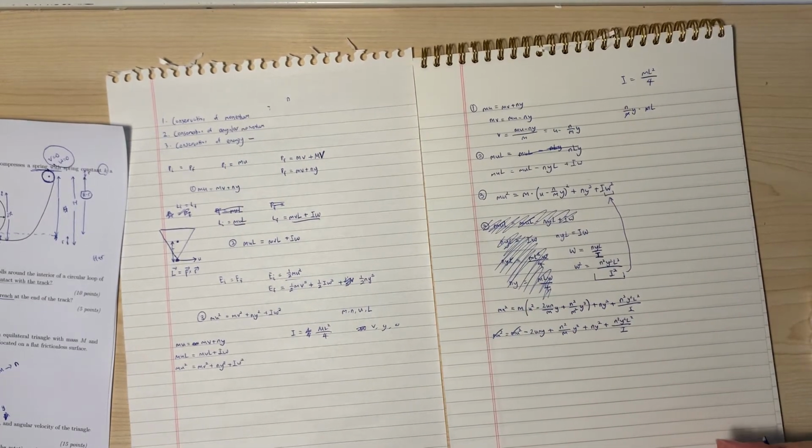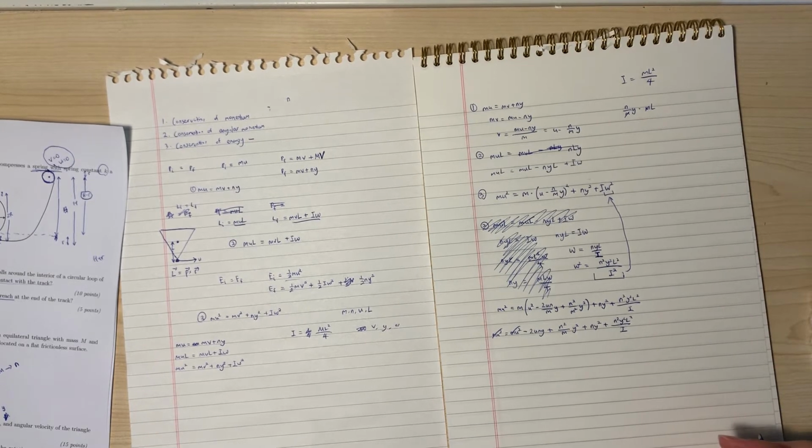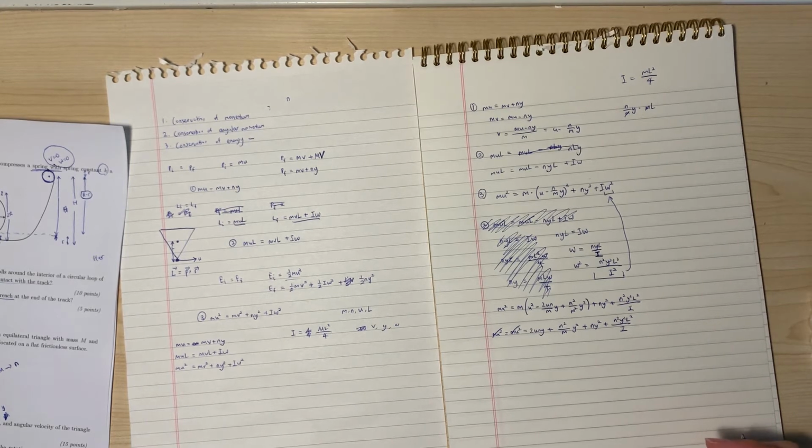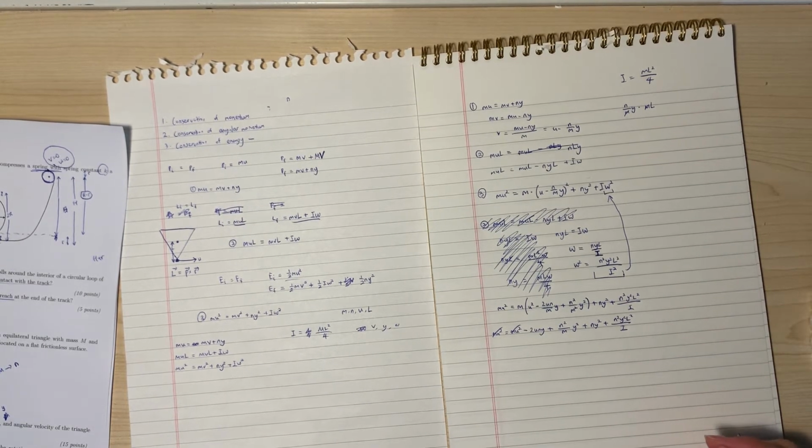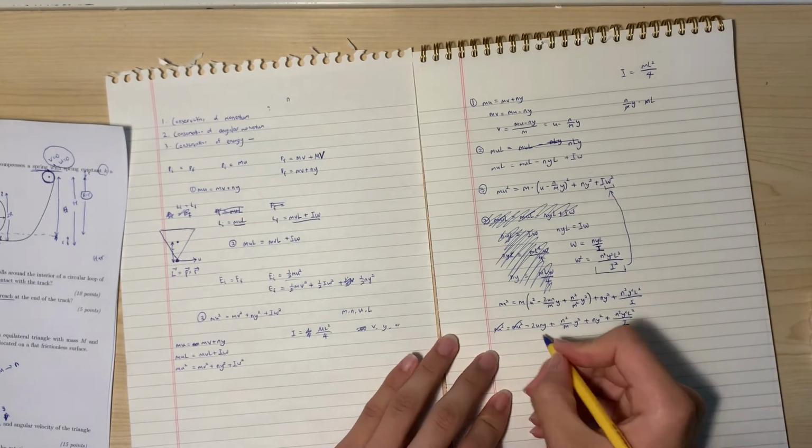Are we going to use the quadratic equation? Or maybe there is no need. Okay, mu squared. Let's isolate.